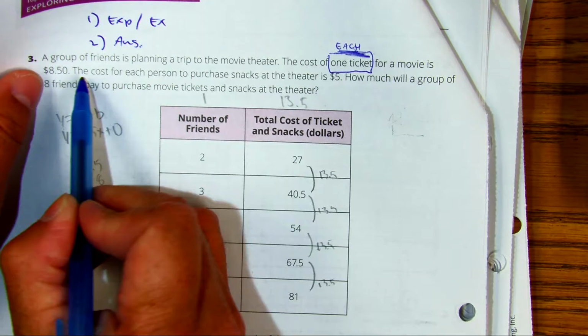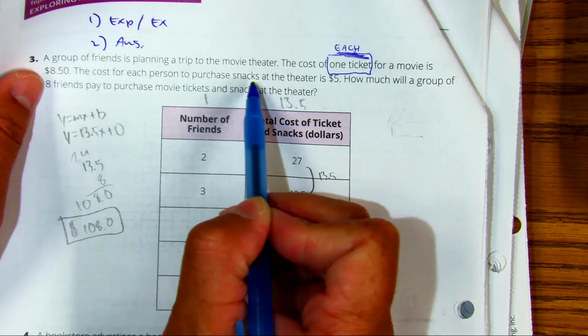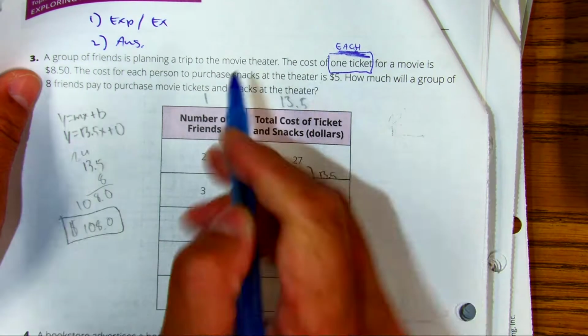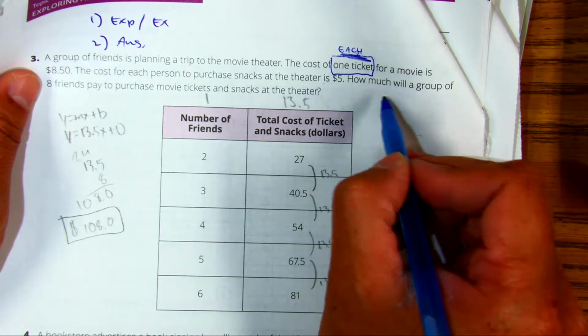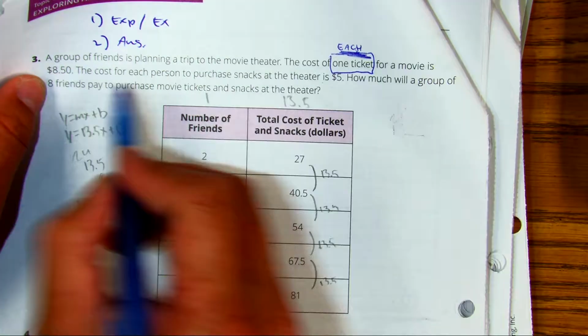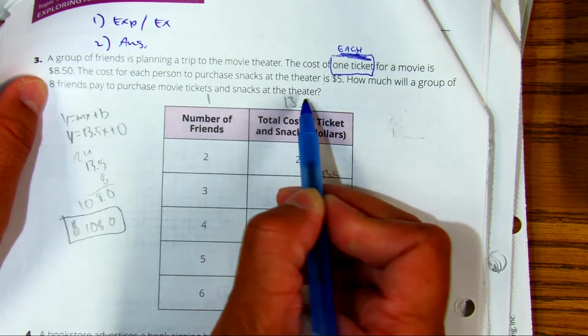The cost of each person to purchase snacks at the movie theater is $5. So now they're telling me snacks cost $5. How much will a group of 8 friends pay to purchase movie tickets and snacks at the theater?